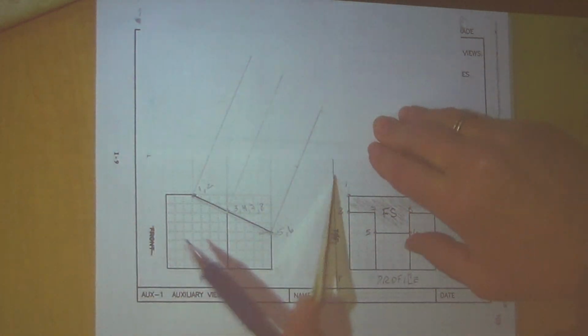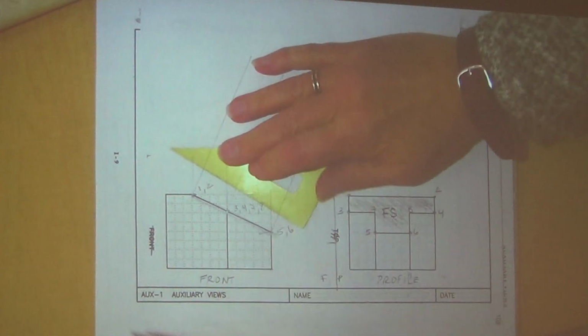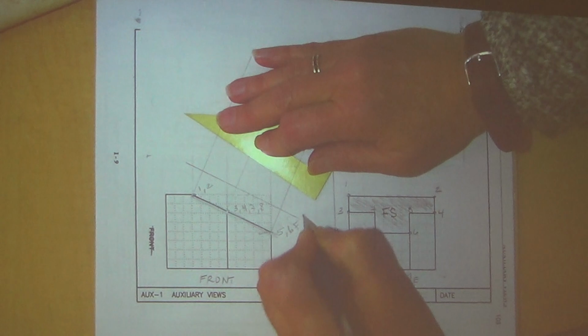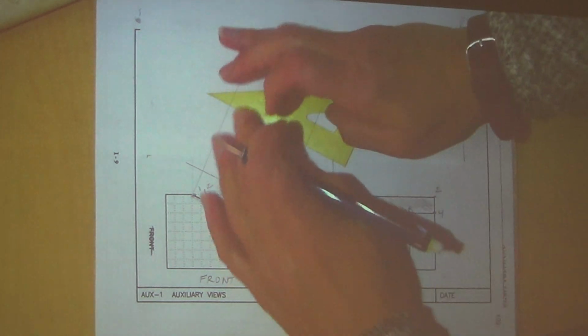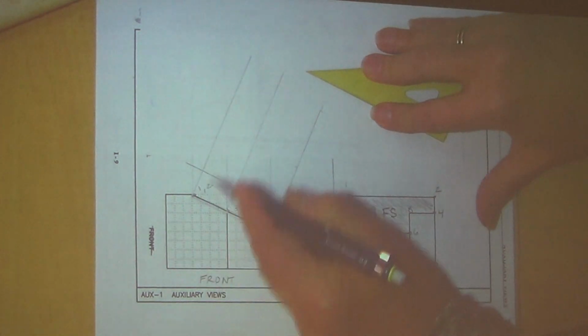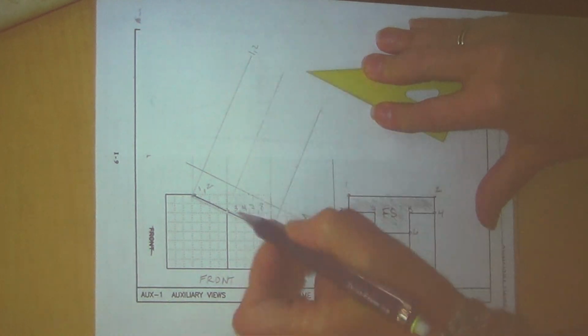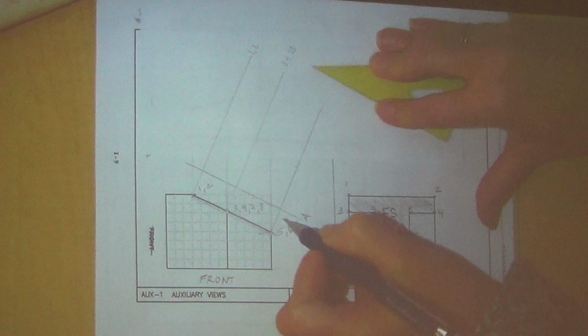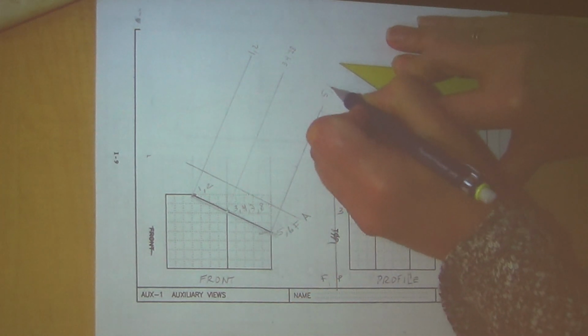And I drew my fold line here, and now I'm gonna draw a fold line here. And this fold line is the front to the auxiliary view. I know that point 1 and 2 lie on here. I know point 3, 4, 7, and 8 lie on here, and I know points 5 and 6 lie on here.